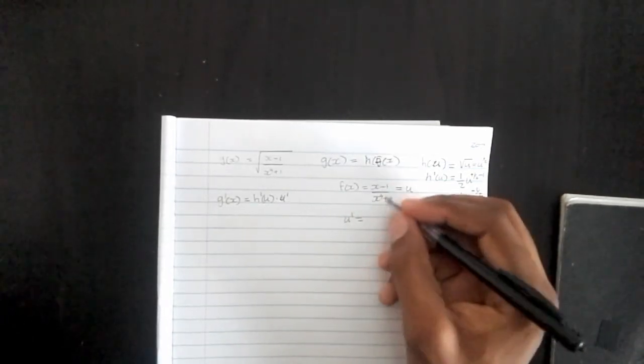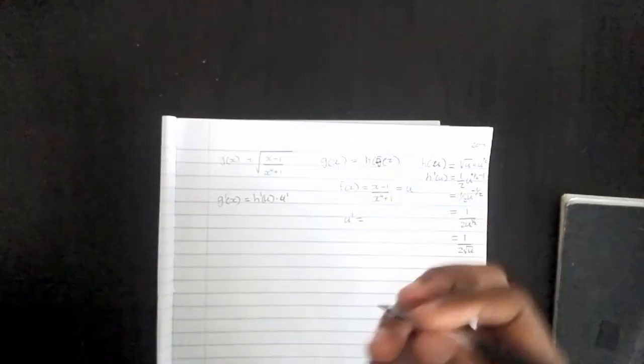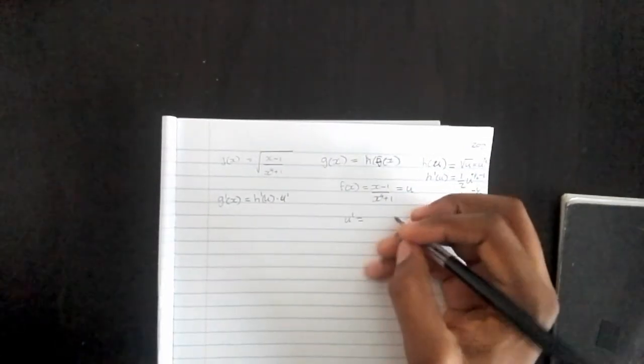Here we have a quotient, a function over a function, so we can apply the quotient rule.